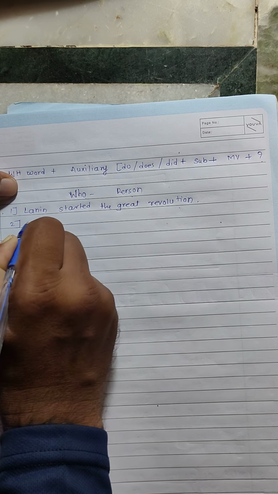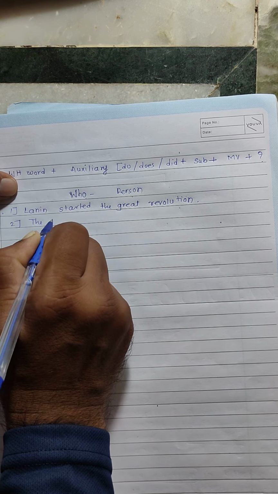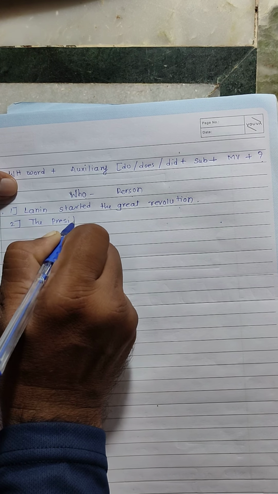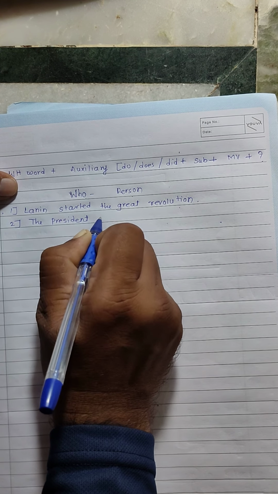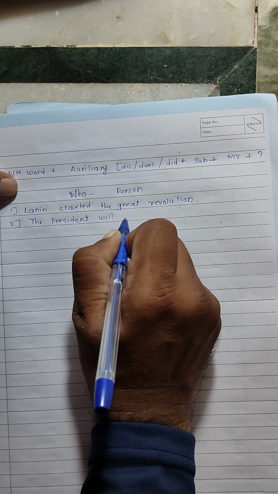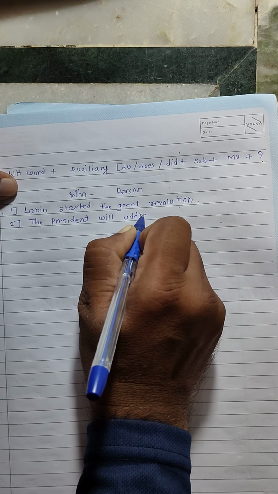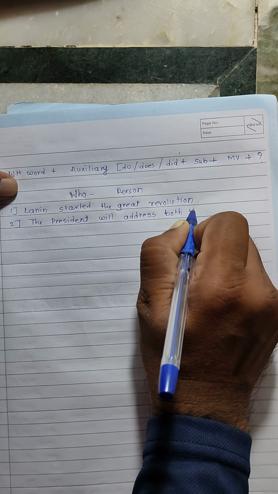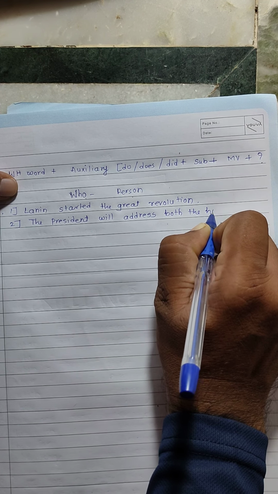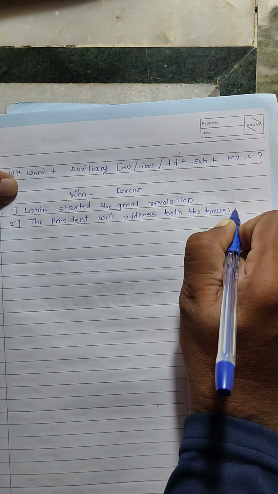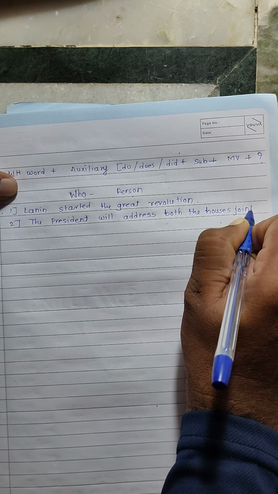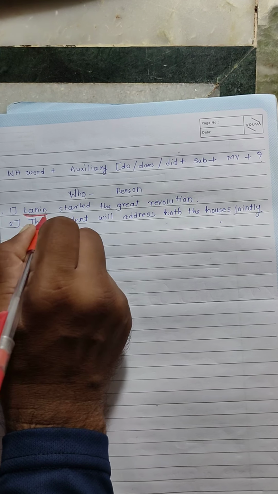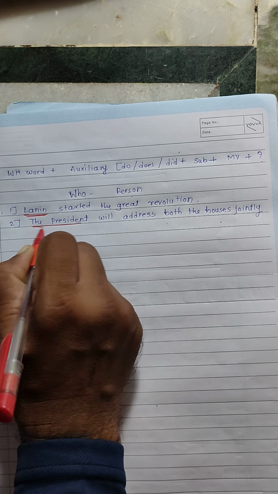Second: the president will address both the houses jointly. So my dear students, the underlined part is, first, Lenin, second, the president.